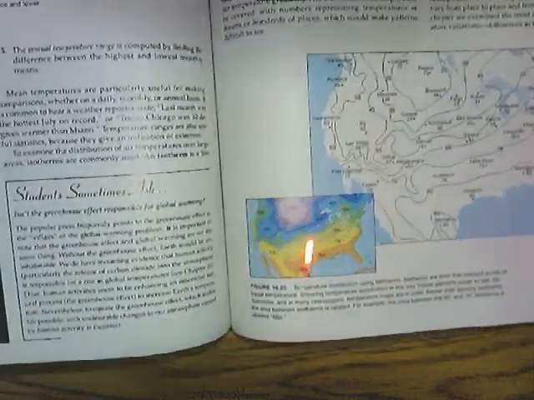Here we have just a different temperature map. These are just different isotherm maps. They just have regions that are located at different temperatures here. So we've got this color-coded map. We've got these different lines here that align similar temperatures.